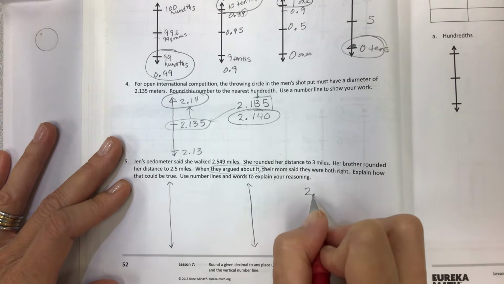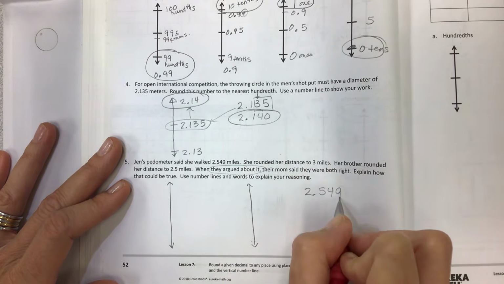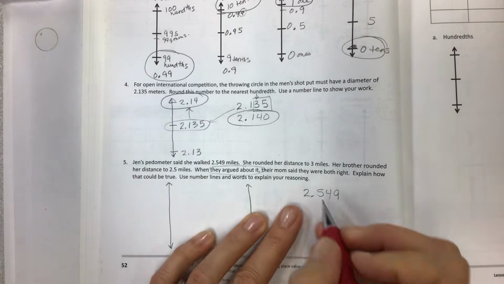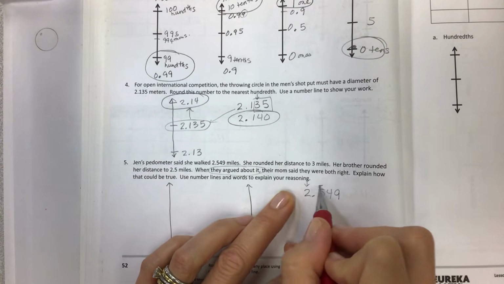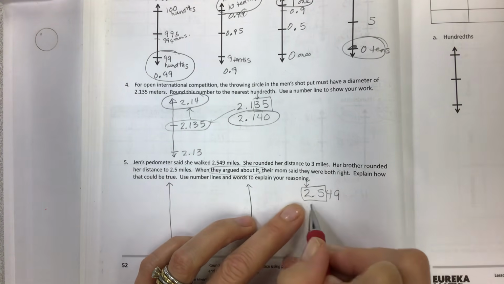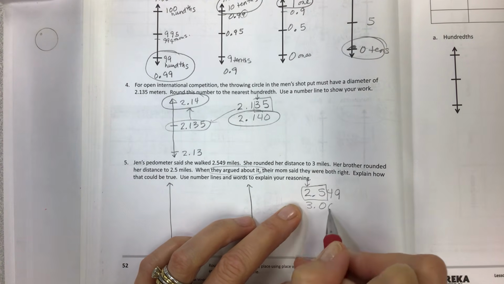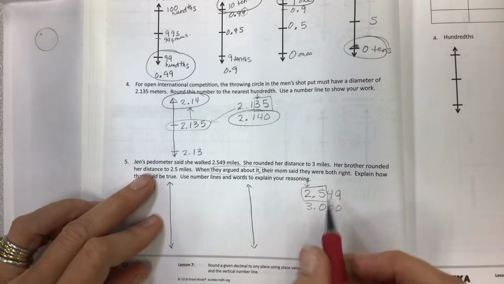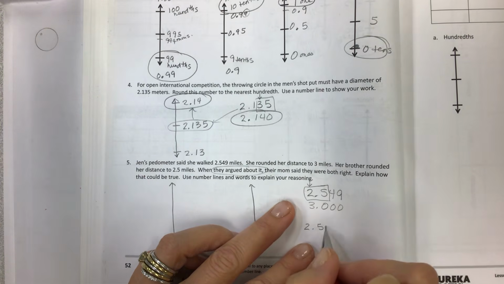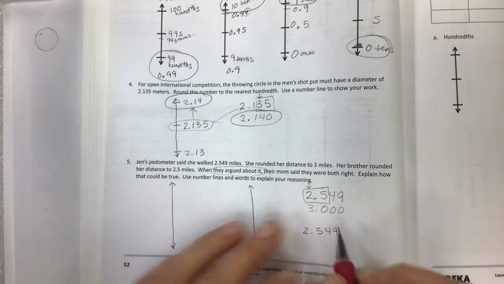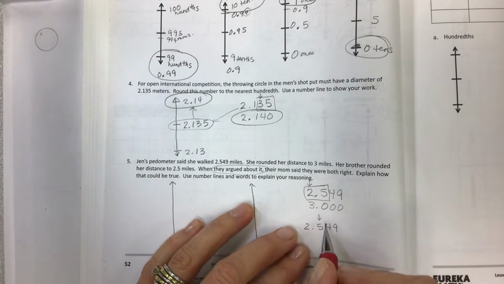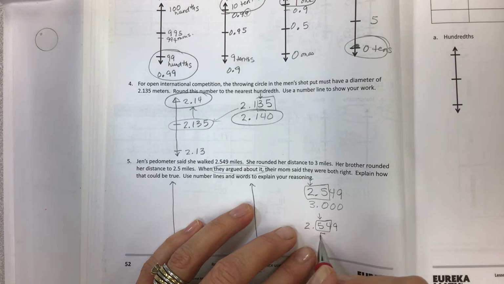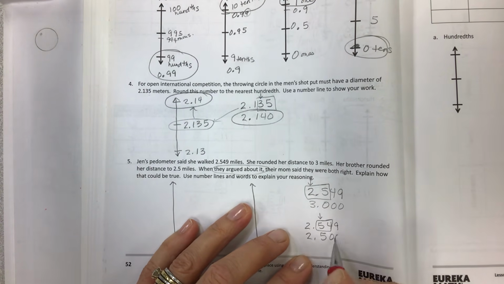And we'll take our 2 and 549 thousandths. And she rounded it to the nearest whole number, 25 rounds to 30. And her brother rounded 2 and 549 to 2 and 5 tenths, because 54 rounds to 50.